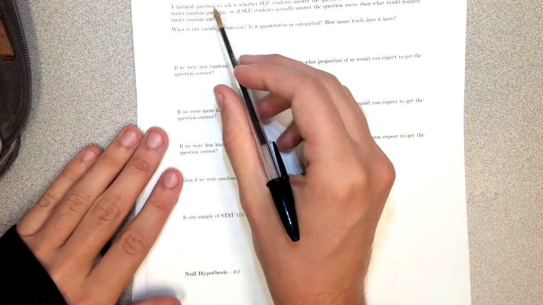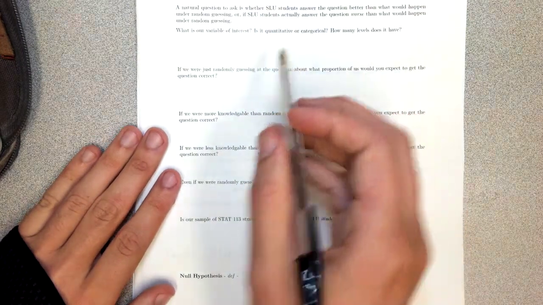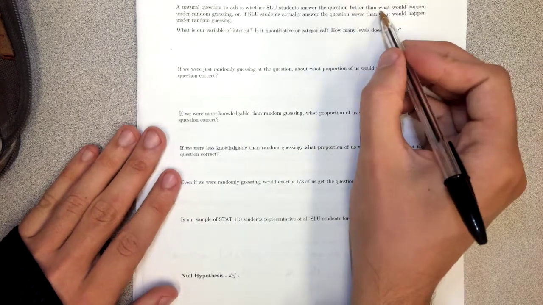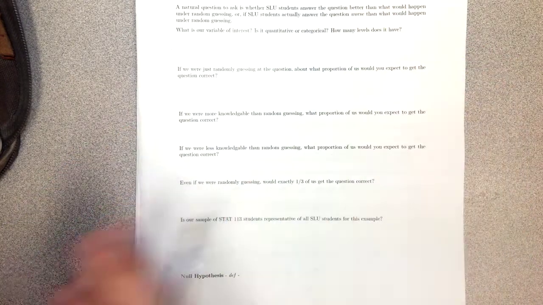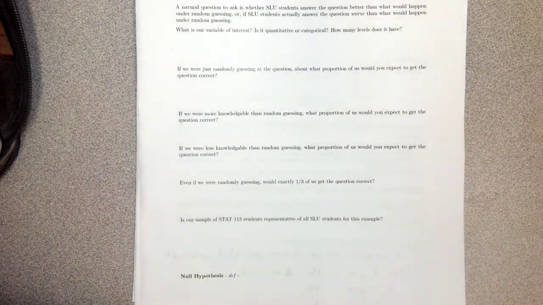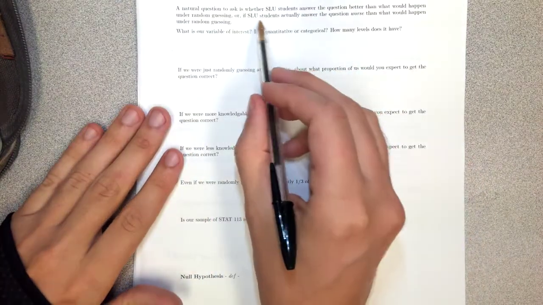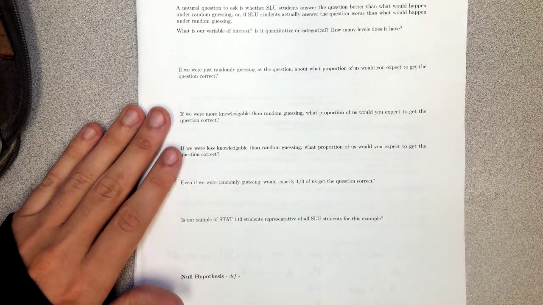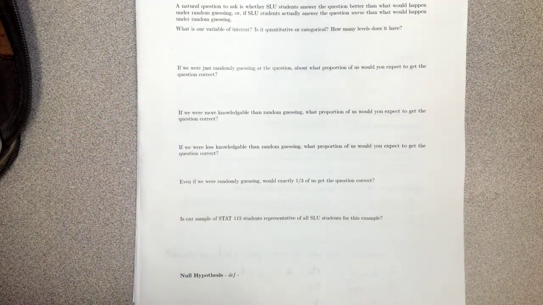A natural question to ask is whether SLU students, and particularly you guys, answered the question better than what would happen under randomly picking one of those options, which we're going to call random guessing, or if you actually answered the question worse than what would happen under random guessing, or if you answered equivalently to just randomly selecting A, B, or C.